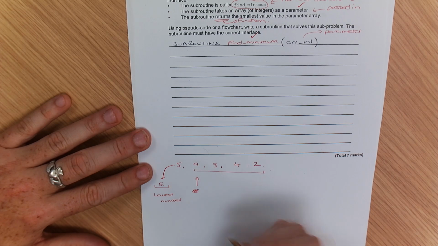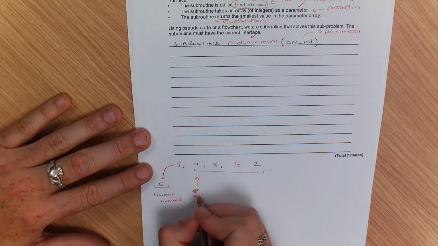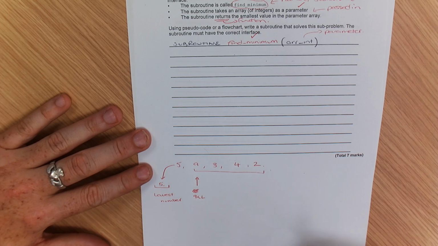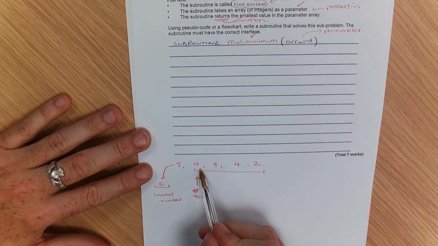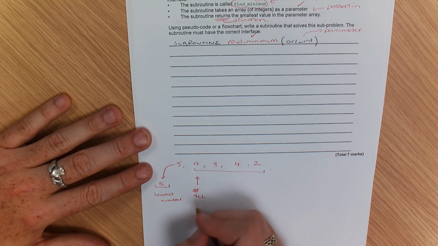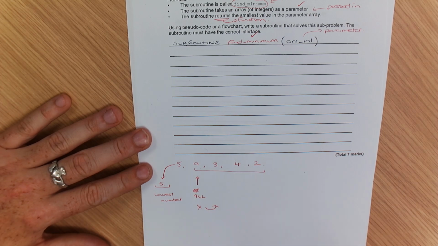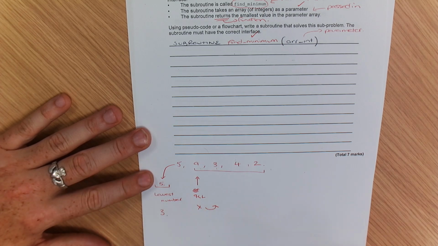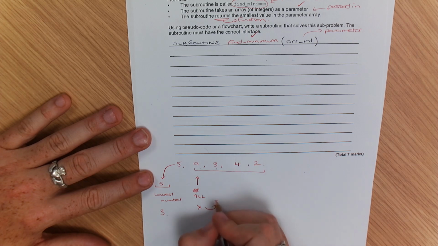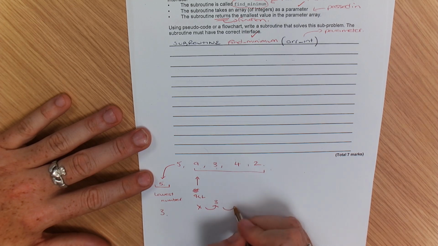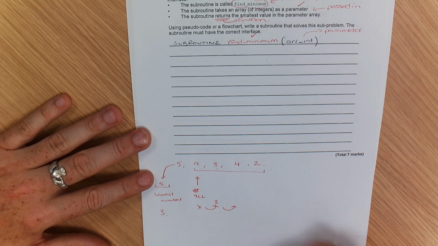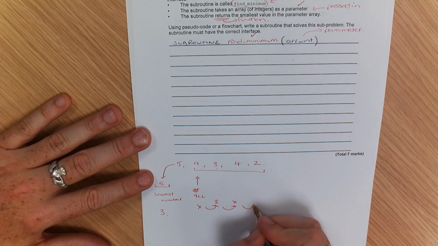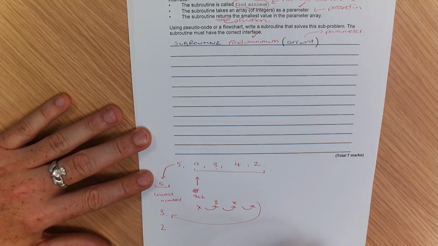Is 9 lower than 5? So is 9 lower than, I'm just going to put L for lowest number. Is 9 lower than 5? No. X. Iterate. Go to the next one. Is 3 lower than 5? Yes. So then what you do is 3 goes in there. Alright? So 3 is now the lowest number. Okay? Is 4 lower than 3? No. Is 2 lower than 3? Yes. So that value now becomes 2.